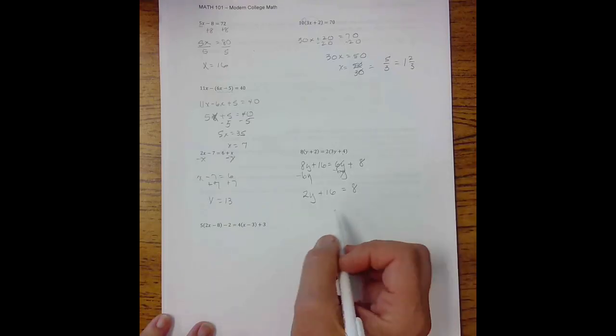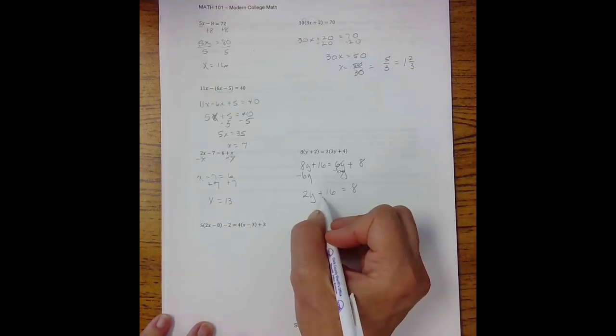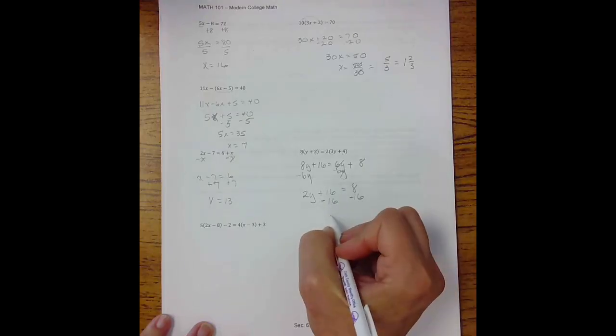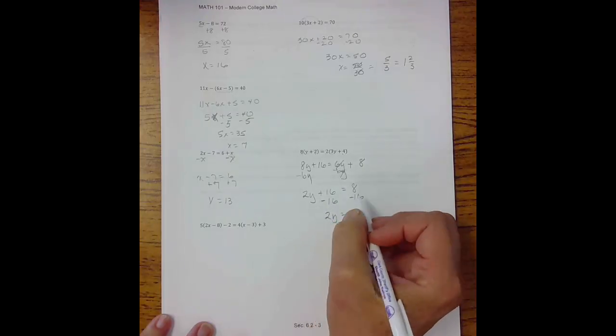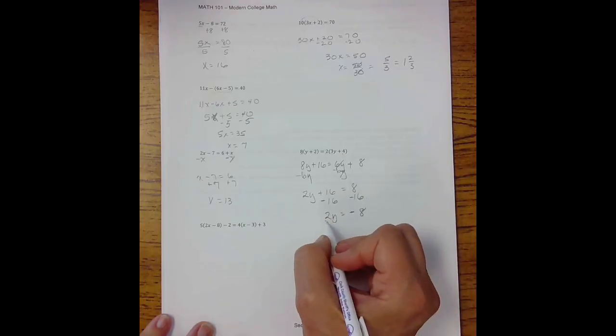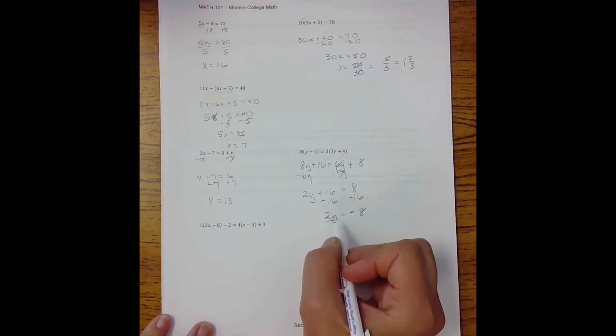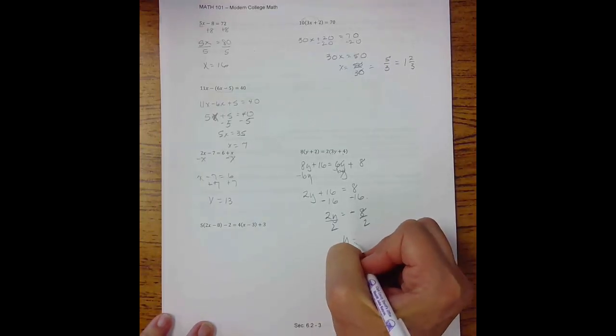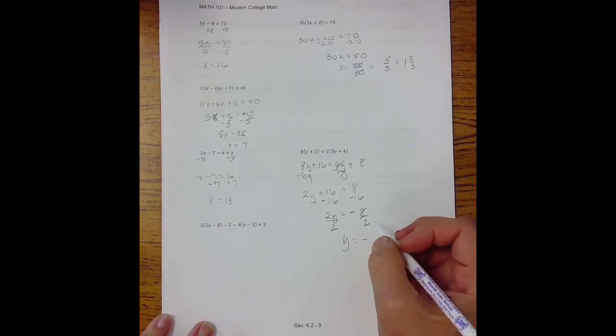The next step would be to subtract my constant, so I want to subtract the 16 from both sides. So 2y is going to equal 8 minus 16, or a negative 8. In the last step, if I have 2 times y, I'm going to do the opposite, a divide by 2 on both sides. So y is going to equal a negative 8 divided by 2, or negative 4.